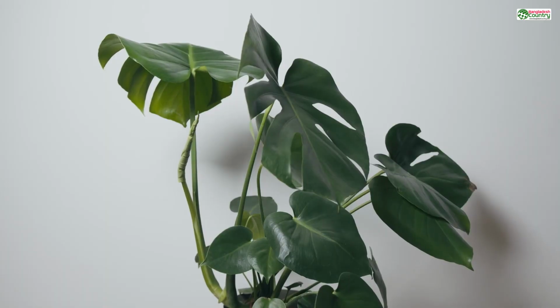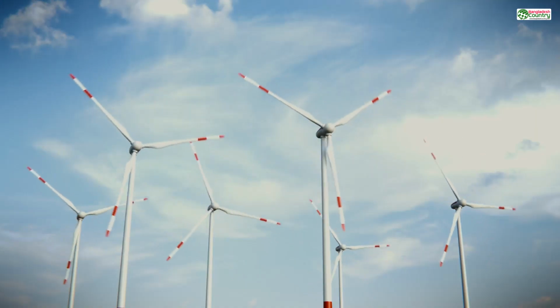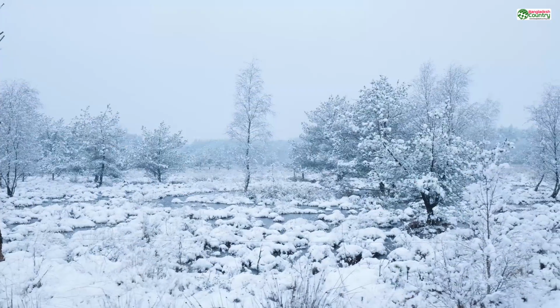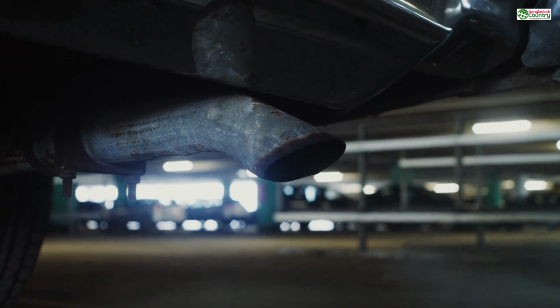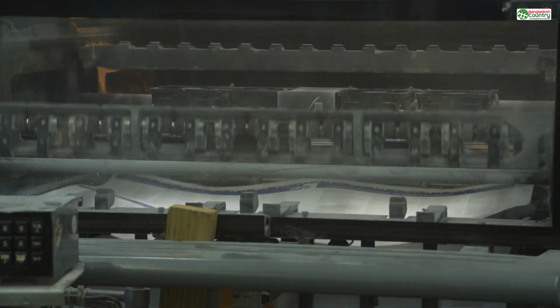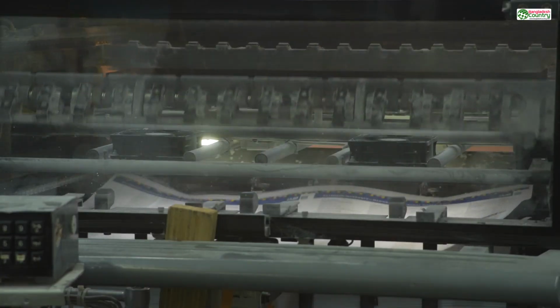Think turbine blades inside a jet engine, where temperatures can exceed the melting point of many metals, or exhaust manifolds for a Formula One car, glowing red-hot while withstanding intense vibration. Printing in Inconel allows engineers to create components with internal cooling channels and complex geometries that are impossible to machine, unlocking new levels of performance and efficiency in these hellish environments.